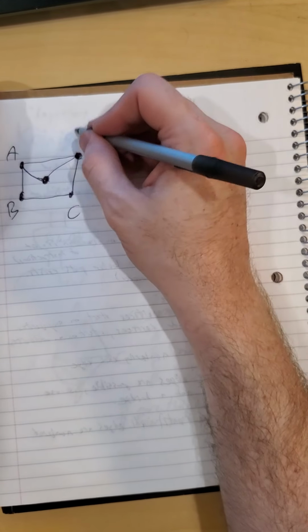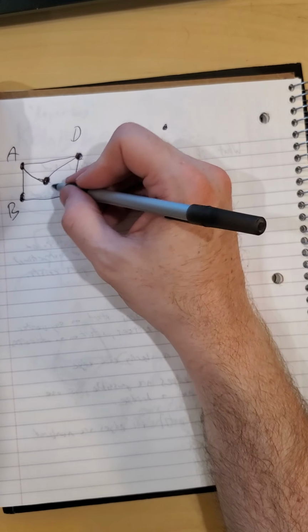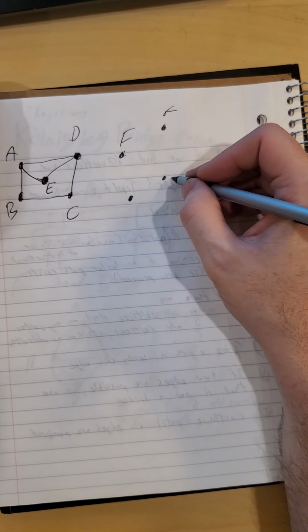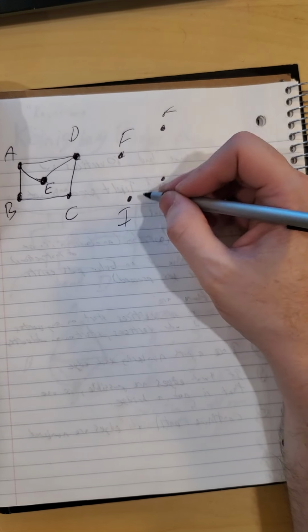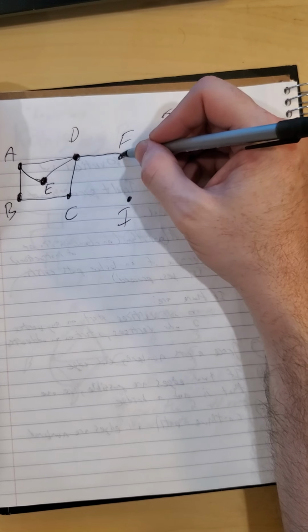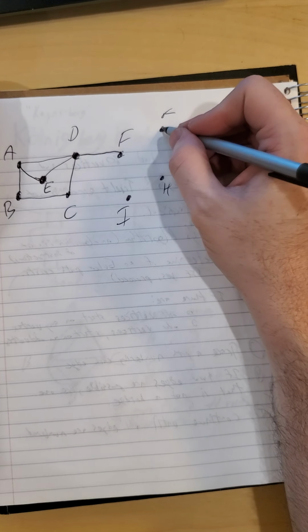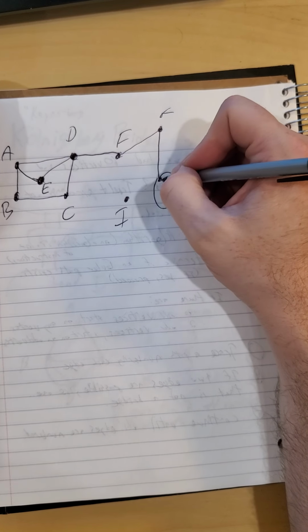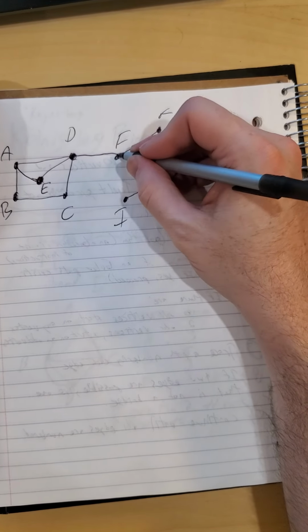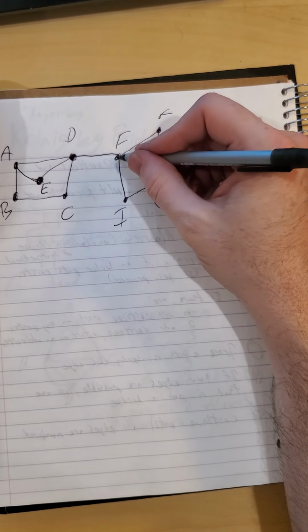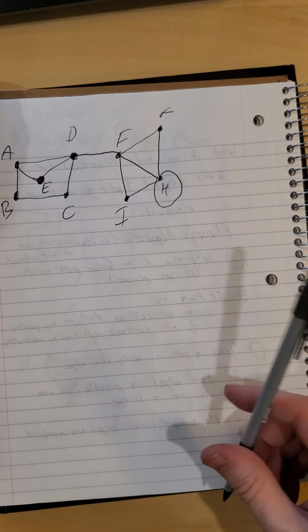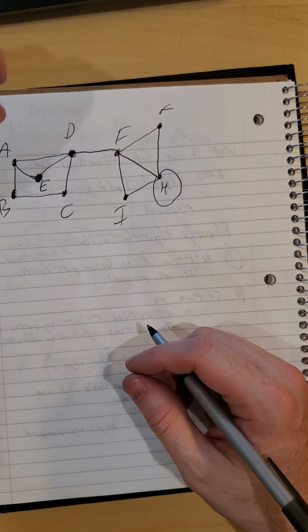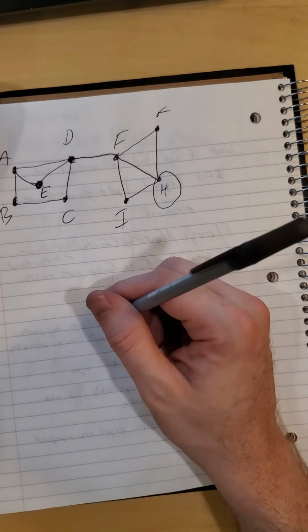Bravo, Charlie, Delta, Echo, Foxtrot, Golf, Hotel, India. Okay, so we're going to use Fleury's algorithm to find an Euler path.